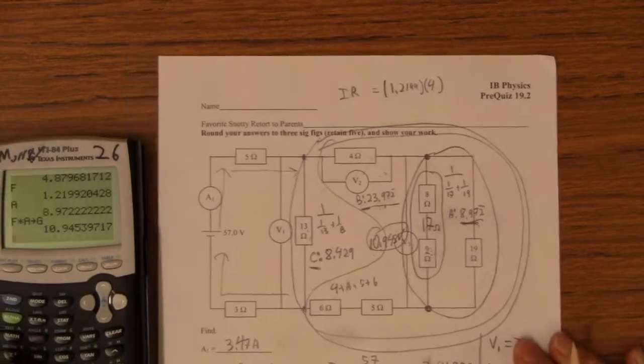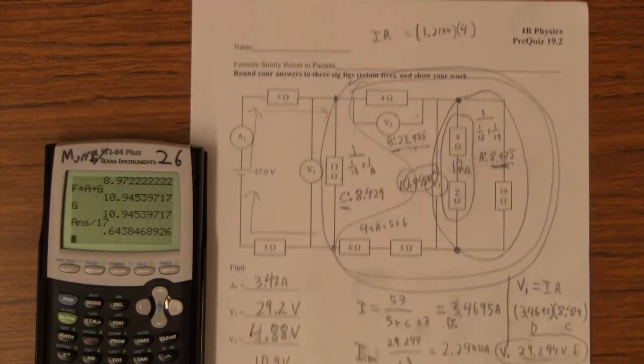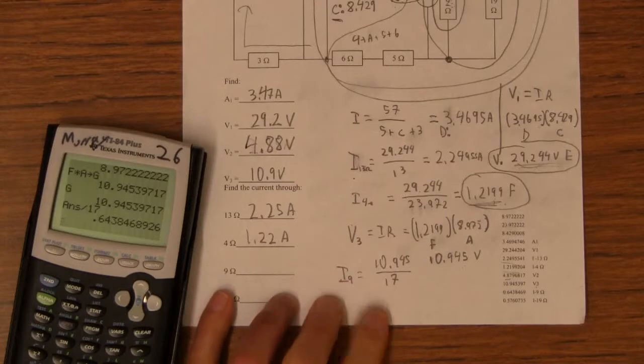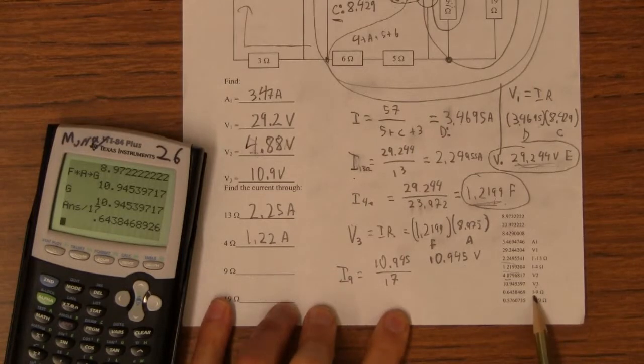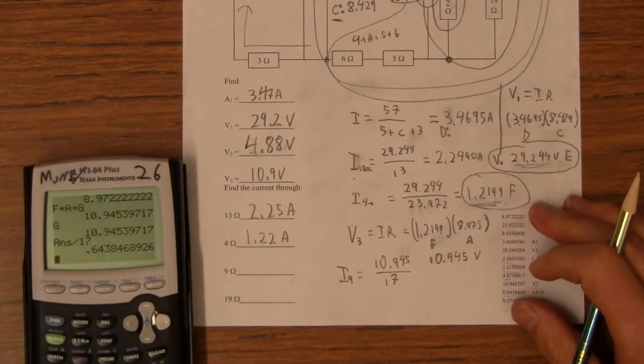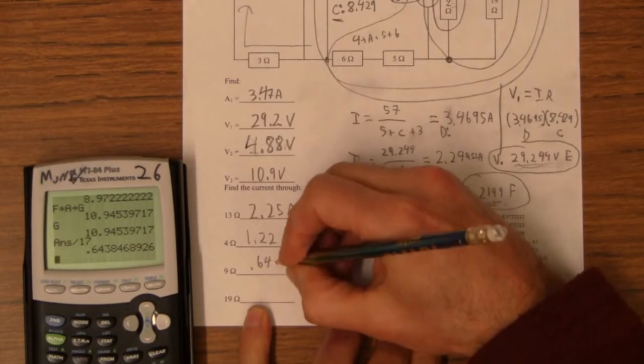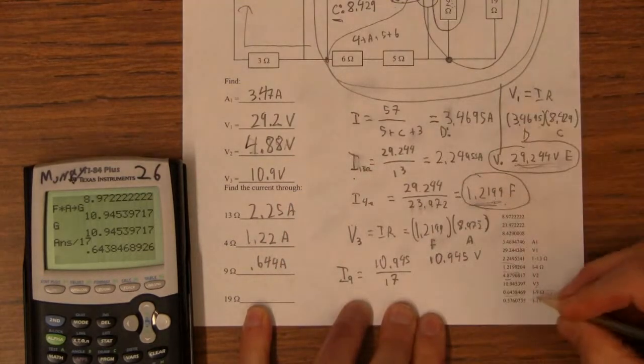Okay, so I've got that on the calculator, and I can just go alpha G, which I've just stored, right, is that, and then divided by 17, and I get the current, which is right down there, see? There's our current, I just got that guy. Okay, so 10.945 divided by 17, and the answer to the 9 ohm one is 0.644 amps, so 3 sig figs, right?